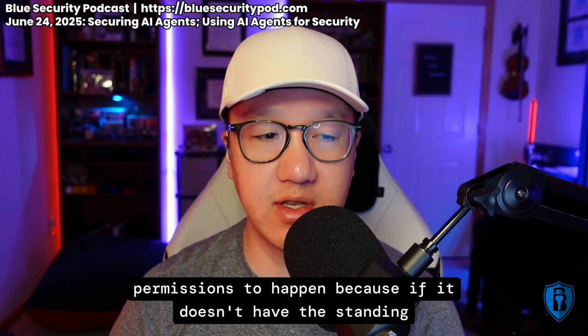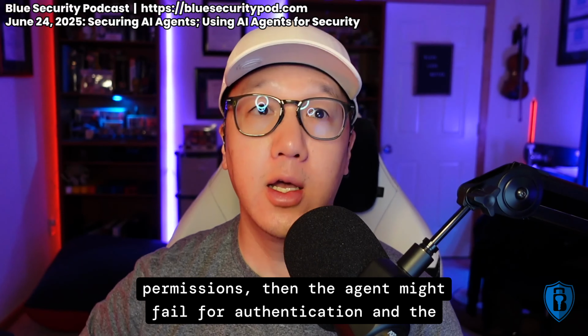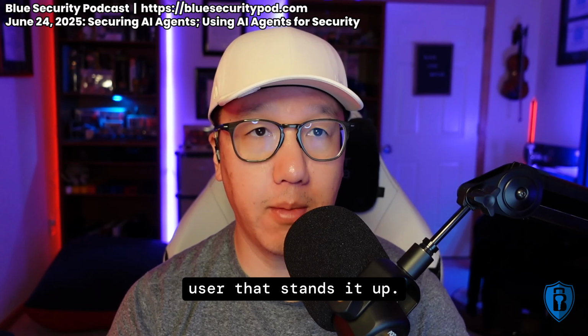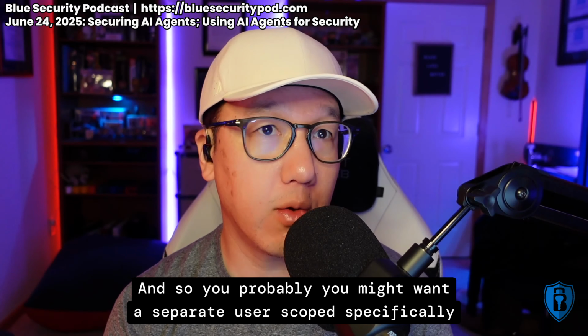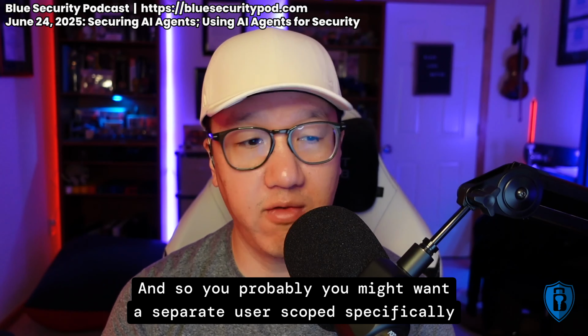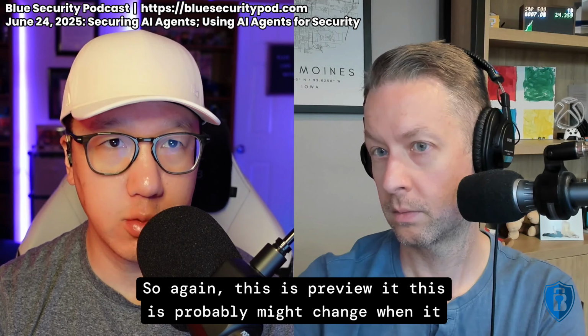Because if it doesn't have the standing permissions, then the agent might fail for authentication. And the agent does run under that user that stands it up. And so you might want a separate user scoped specifically for these agents. And so again, this is a preview. This might change when it goes GA.